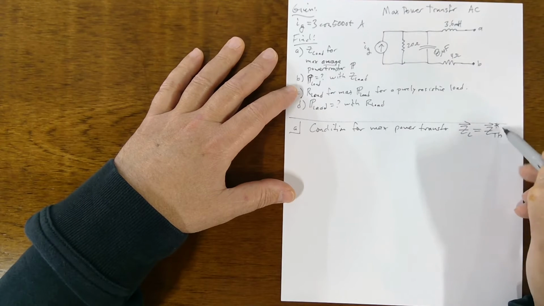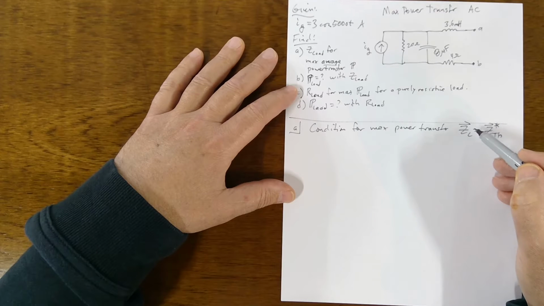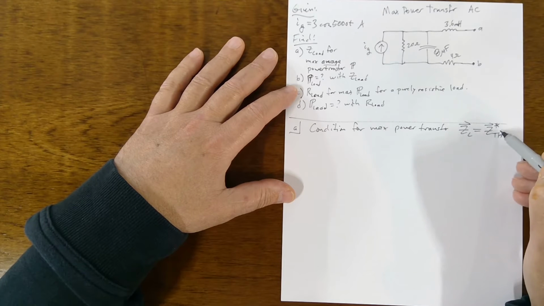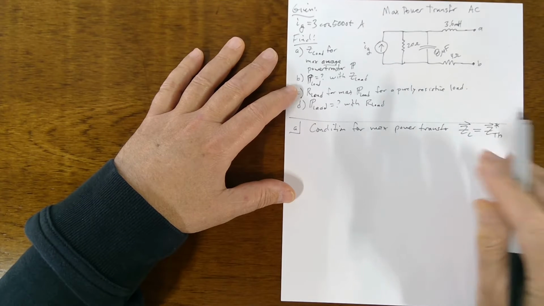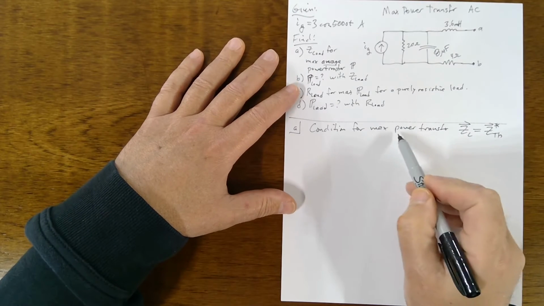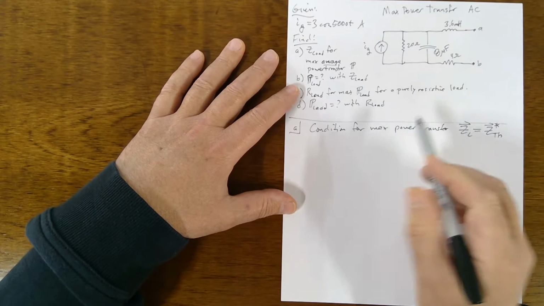In other words, whatever reactance is in the Thevenin equivalent circuit, which is our distribution side, we want to reverse the sign of that in the load so that the reactances on the source and the load cancel each other, and we have an overall resistive circuit. That's the condition for maximum power transfer.